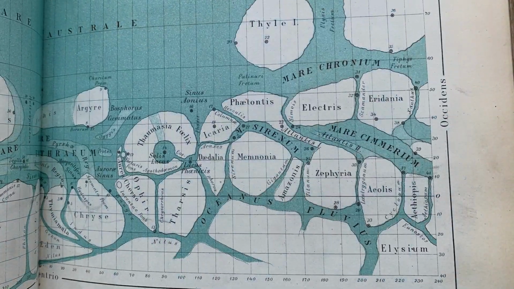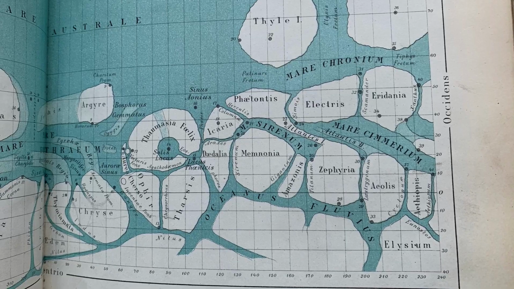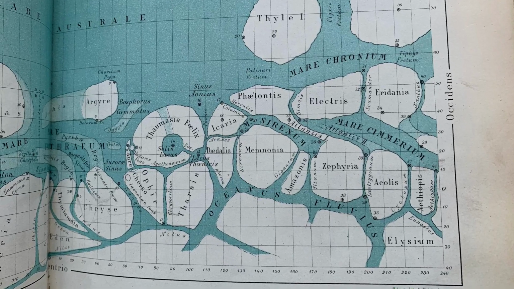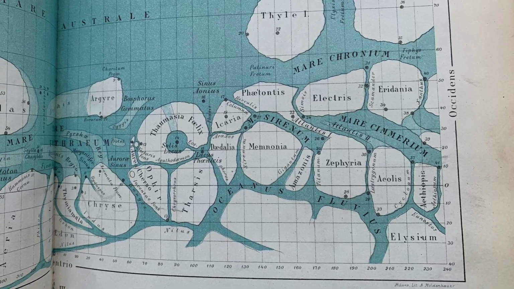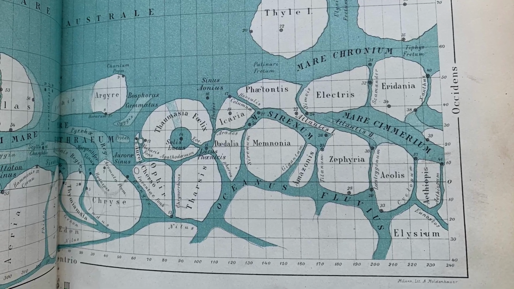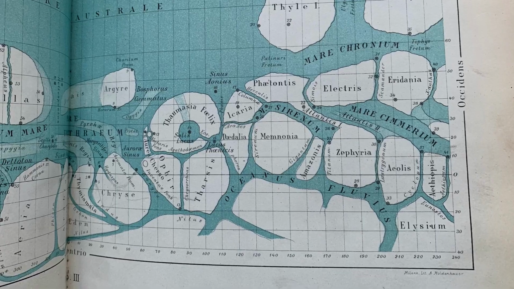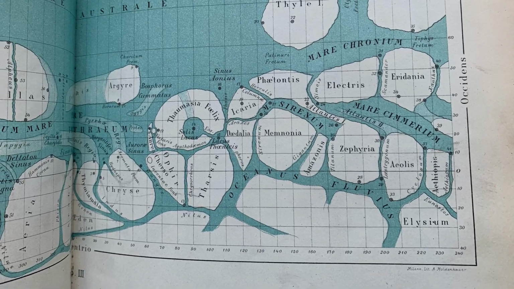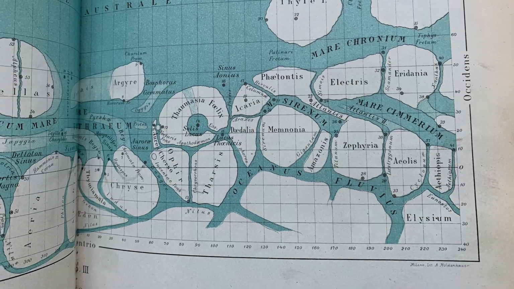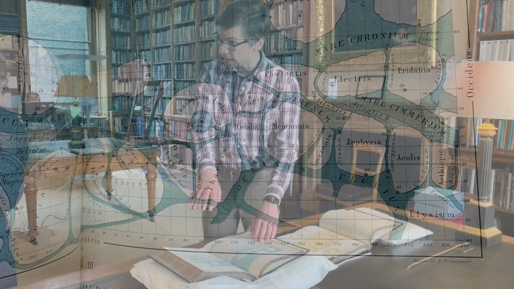What is particularly notable, though, is all of these quite narrow bands of water between these bodies of land. It almost looks like a whole series of small islands. And these are channels between the land masses, which Schiaparelli called canali.